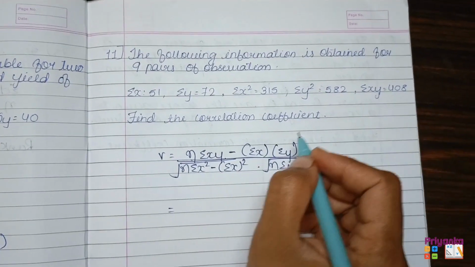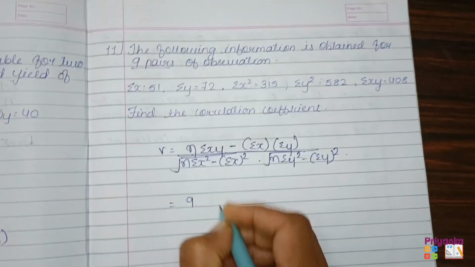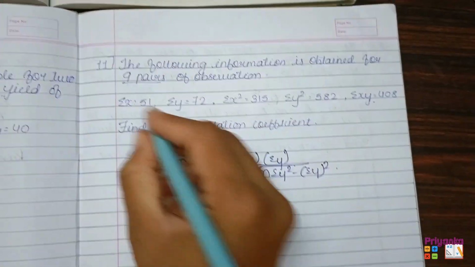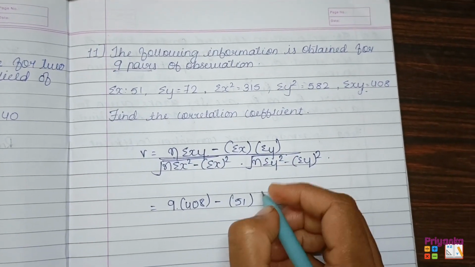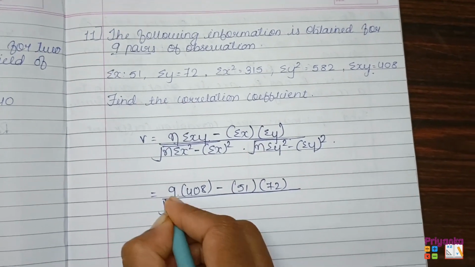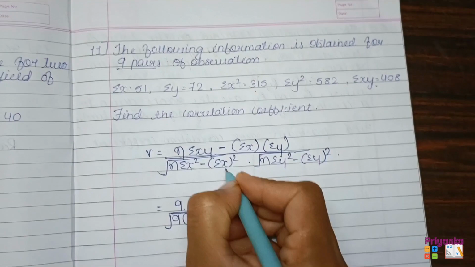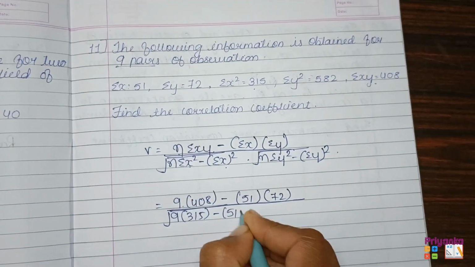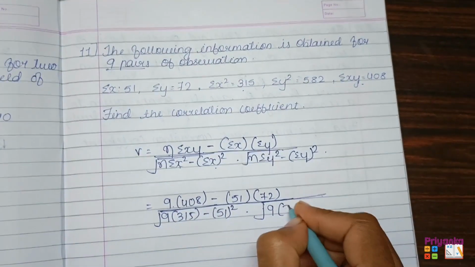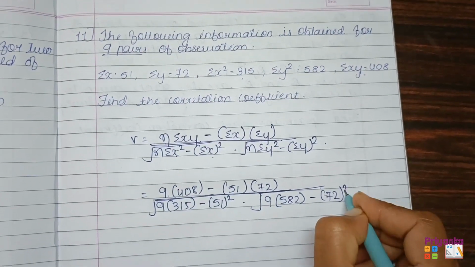First of all, we'll keep the value of n, which is 9 pairs as given, so n is 9. Sigma xy is 408. Sigma x is 51. Sigma y is 72. Upon root of 9 into sigma x square, that is 315, minus sigma x, that is 51, whole square. Next 9 into sigma y square, that is 582, minus sigma y, 72, whole square.